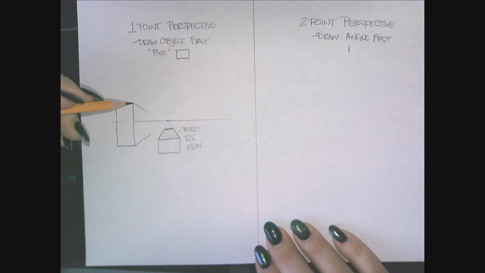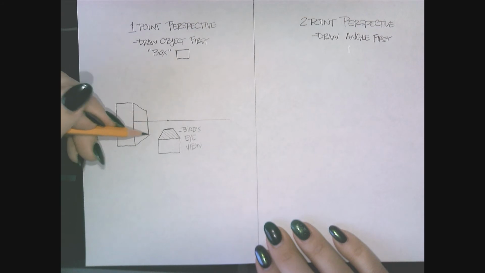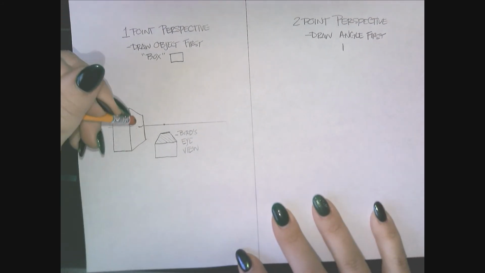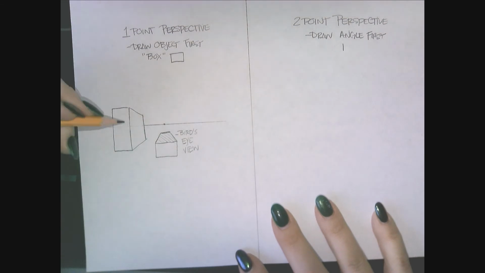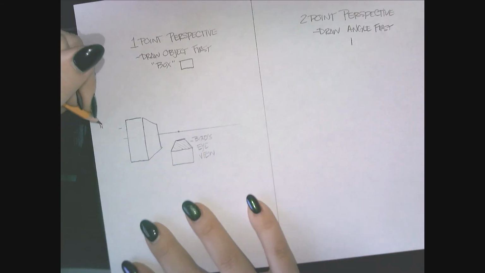Then you want to have a parallel line that runs just like it does at the front of the box. Connect those two receding lines with another line. Get rid of that horizon line. And because we cannot see the top of the box nor the bottom of the box, we are looking at a normal view.